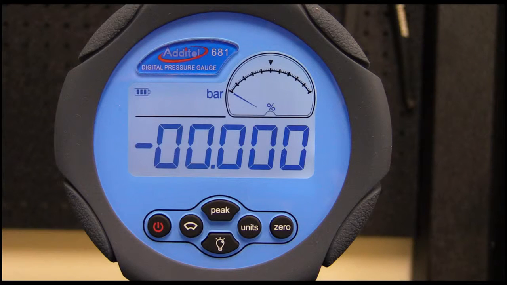In order to navigate the ADT681 menus, it is very helpful to understand the secondary functions for the ADT681 keys. When in a menu function, the analog dial key will move the cursor position to the left, and the units key will move the cursor position to the right. The peak key will move the cursor up, and the backlight key will move the cursor down. The 0 key confirms the input data, and the power key will cancel and escape to the previous menu.